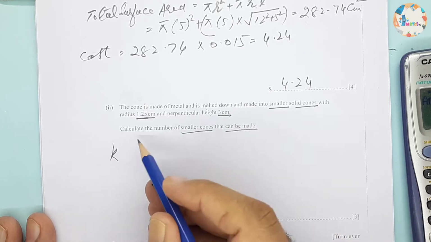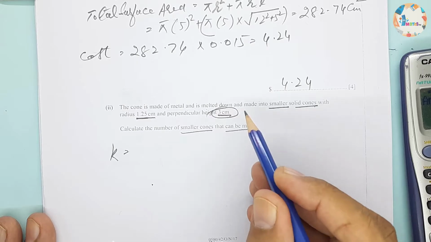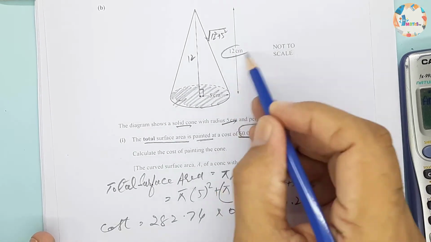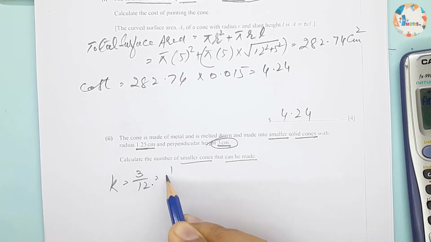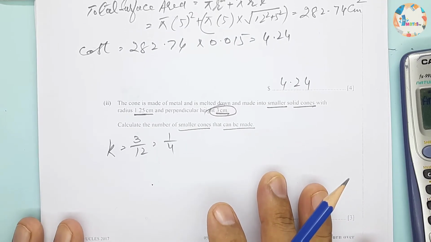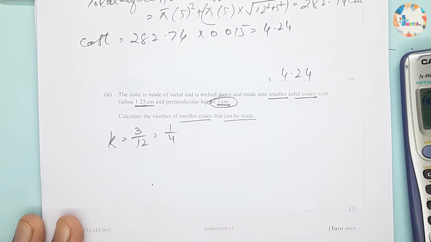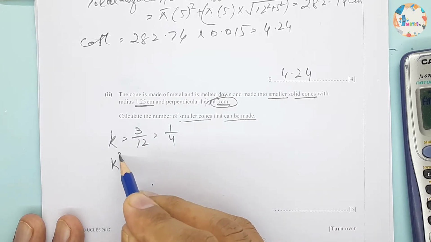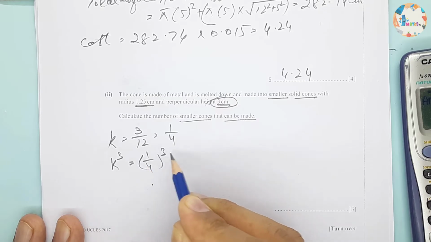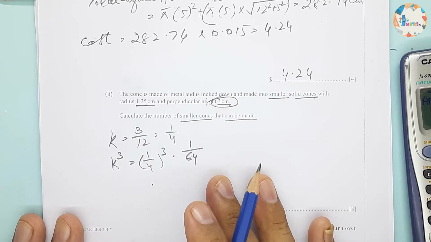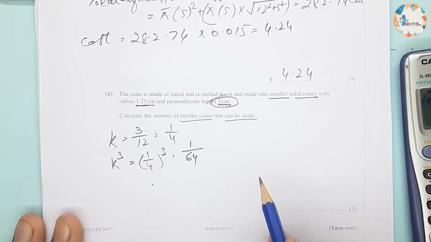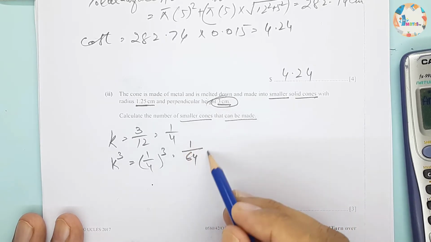So we can check the k ratio, where the height is 3 and the height in this case is 12. So the ratio is 3 over 12, which is equal to 1 by 4. In case of volume, we take k cube. So k cube will be equal to 1 by 4 cube, which is equal to 1 over 64. This will be the conversion, so the volume of the smaller cone is 1 by 64th of the bigger cone volume.